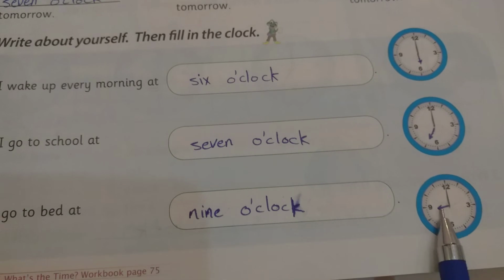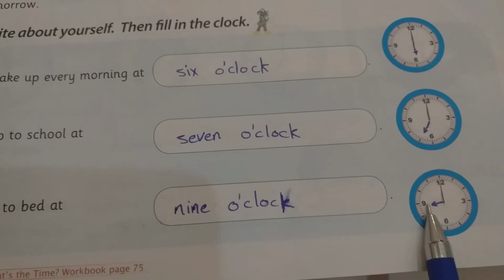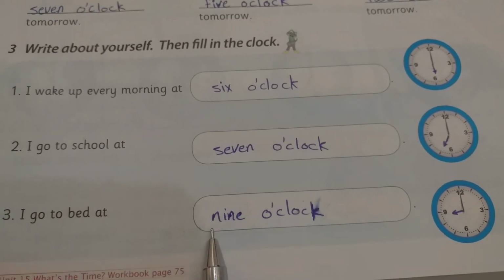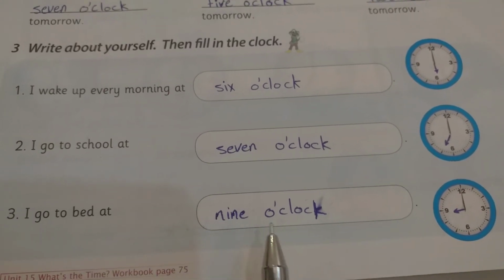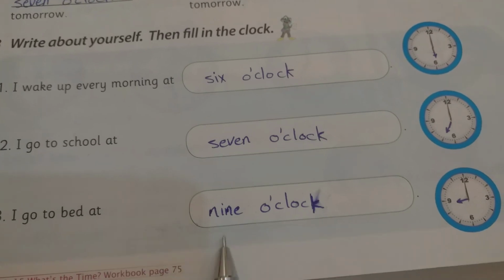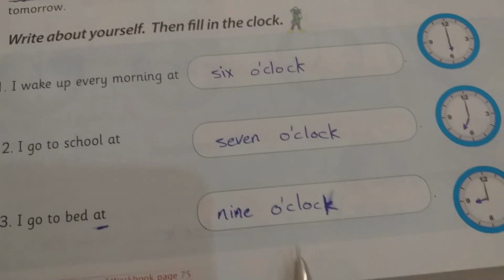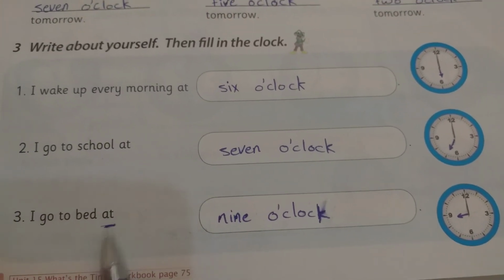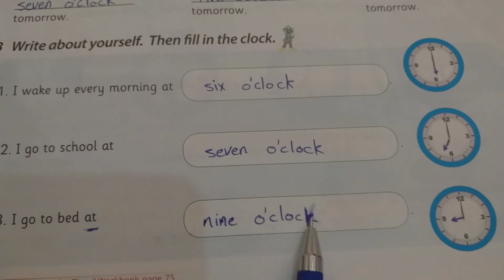And you will draw the short hand on 9. وانتبهوا هون حطينا at قبل الوقت الموجود عندي. I go to bed at 9 o'clock. At. دام عندي وقت محدد لازم أستخدم حرف الجر at. I go to bed at 9 o'clock.